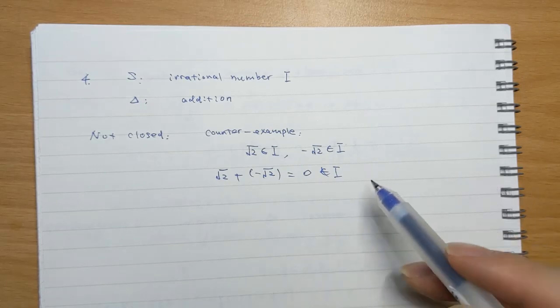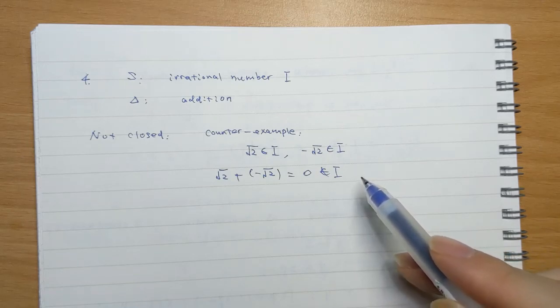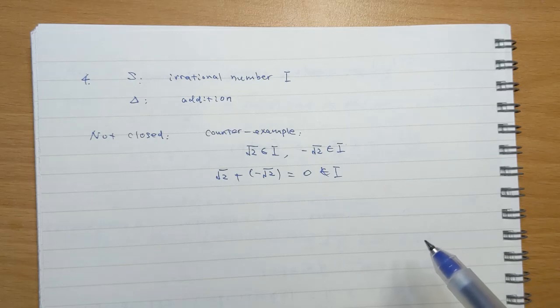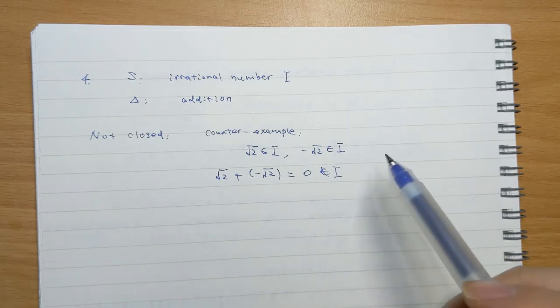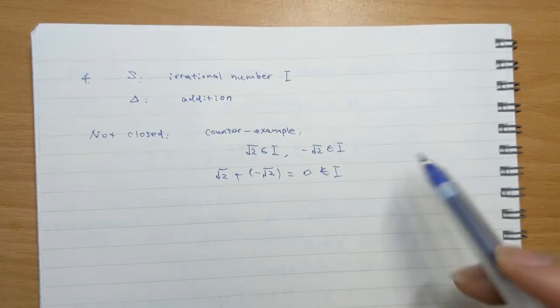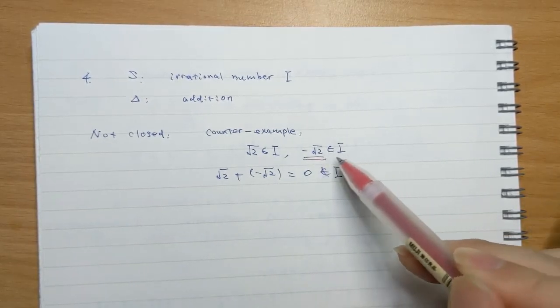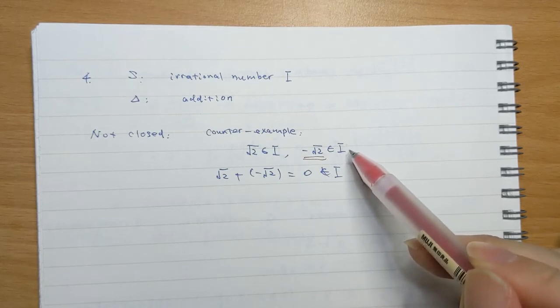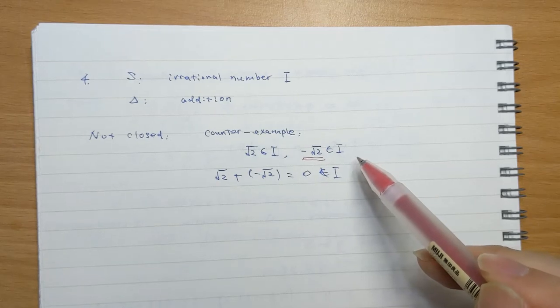Okay, this is the example, and an interesting thing I want to mention is that we are using the fact that minus square root of 2 is an irrational number, but indeed we need to prove this.